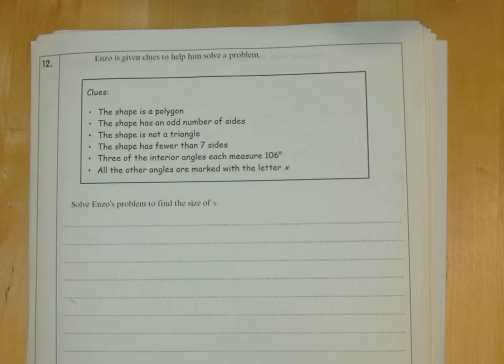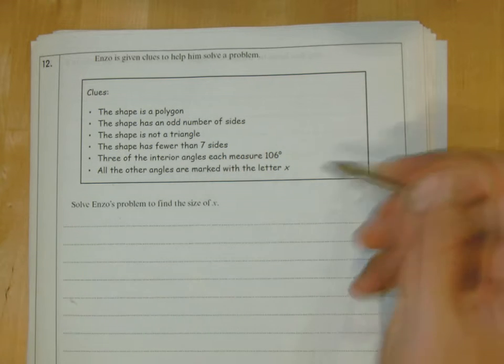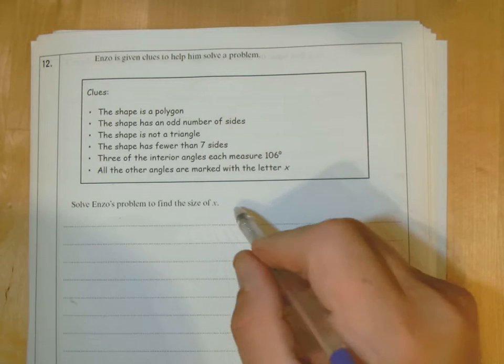Question 12. Enzo is given clues to help him solve a problem. Shape is a polygon. Shape has an odd number of sides. Shape is not a triangle. Shape has fewer than 7 sides. 3 of the interior angles each measure 106. All the other angles are measured, marked with the letter X. Solve Enzo's problem to find the size of X.